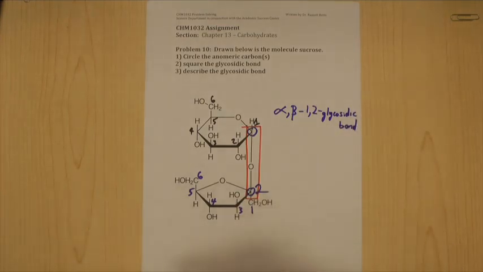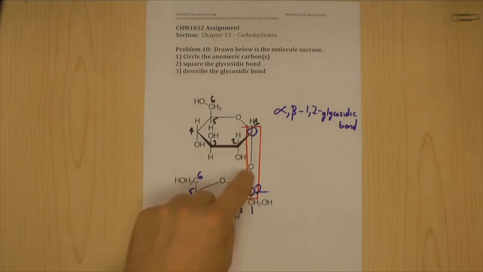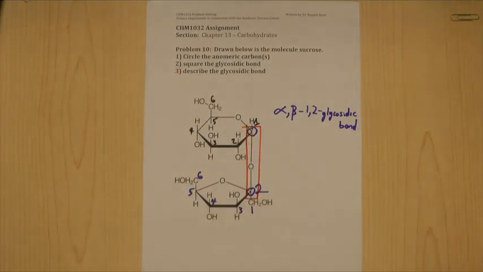All right? Now that was a complicated one. That's more complicated than probably you'll ever see on an exam, but this is the most common sugar in our society. So probably might want to know how to name the glycosidic bond. It's an alpha, comma, beta, 1, 2, glycosidic bond.